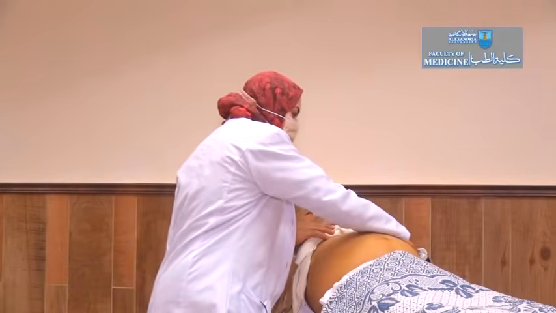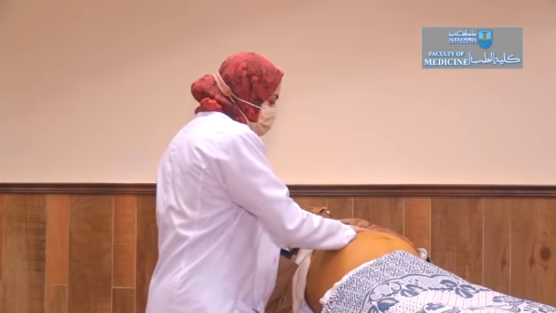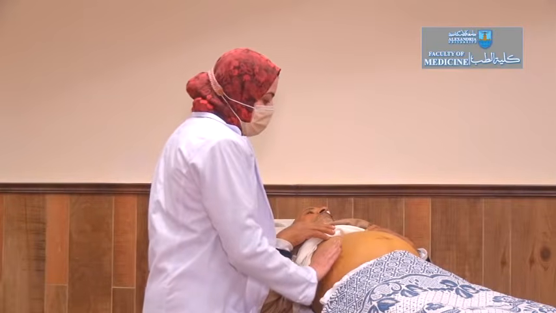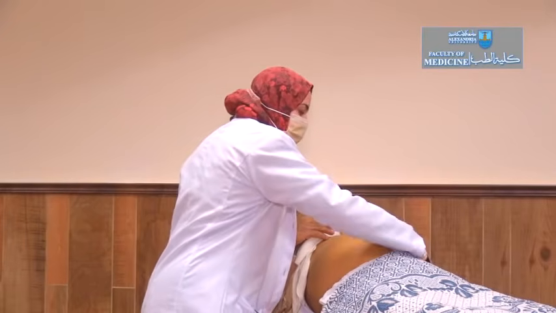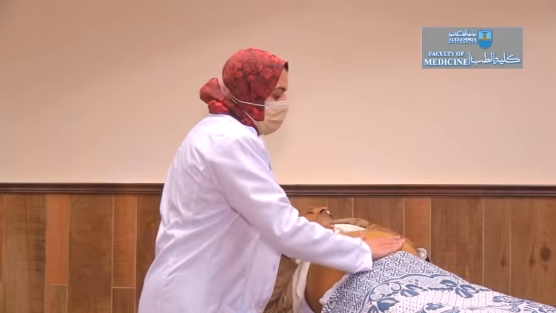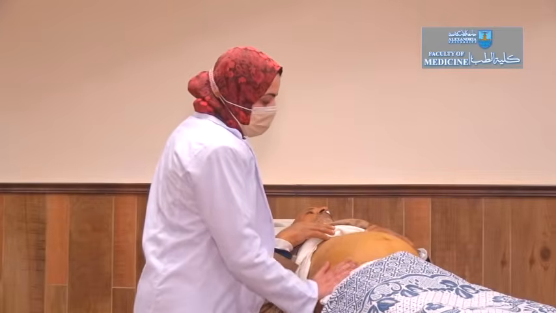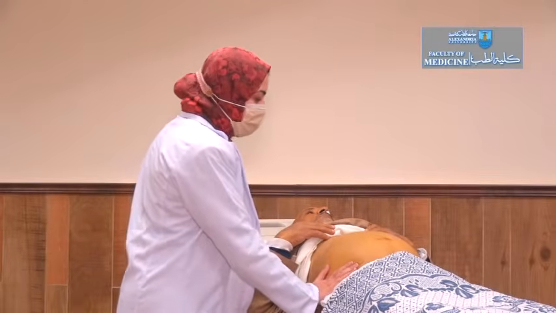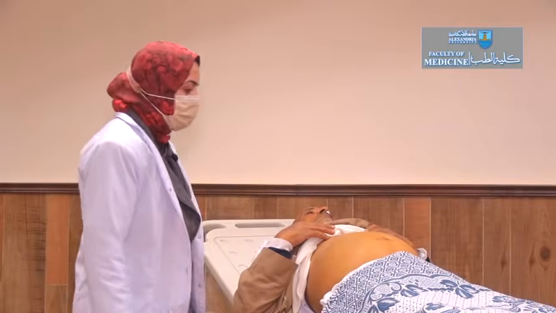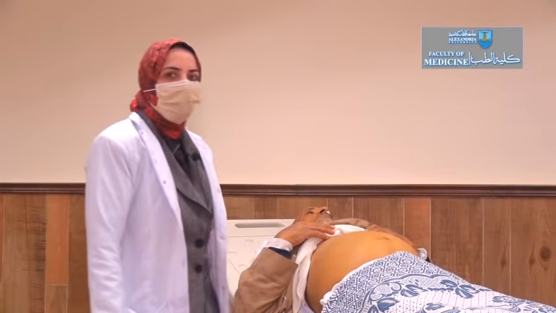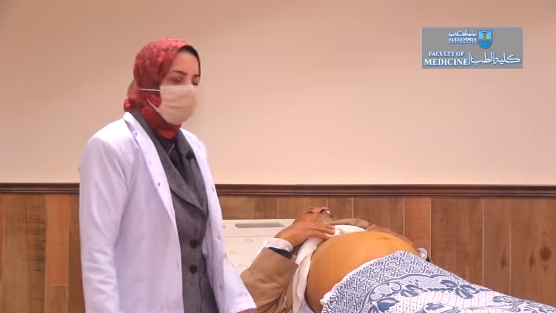These are called the left hypochondrial region, epigastric region, right hypochondrial region, right lumbar, umbilical, left lumbar region, left iliac fossa or left inguinal region, hypogastric or pubic region, and right iliac or right inguinal region. This is very important at the start to do the superficial palpation. How can we do superficial palpation? By palpating the 9 regions.